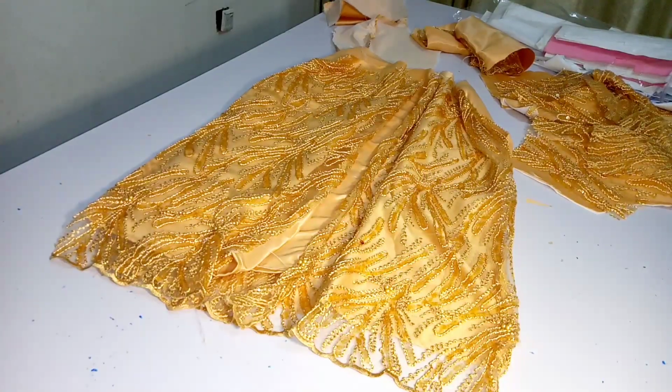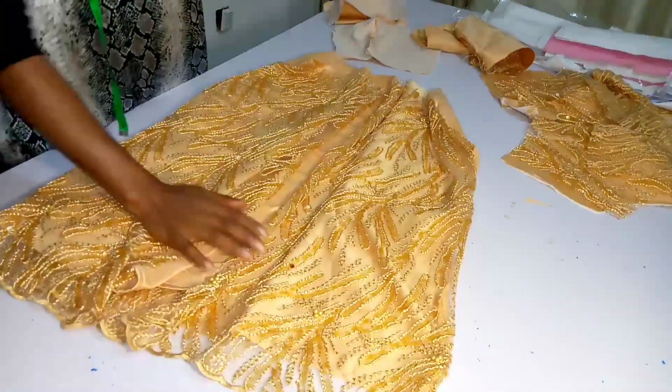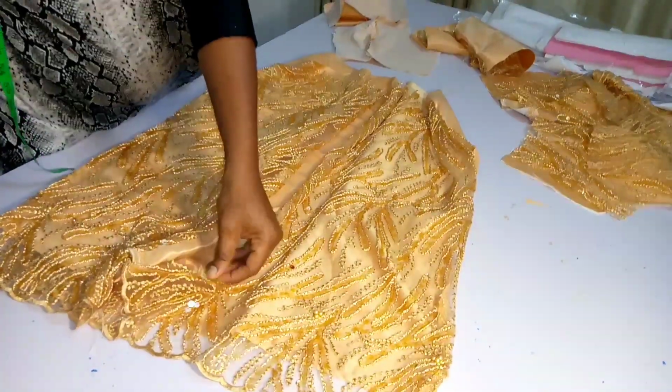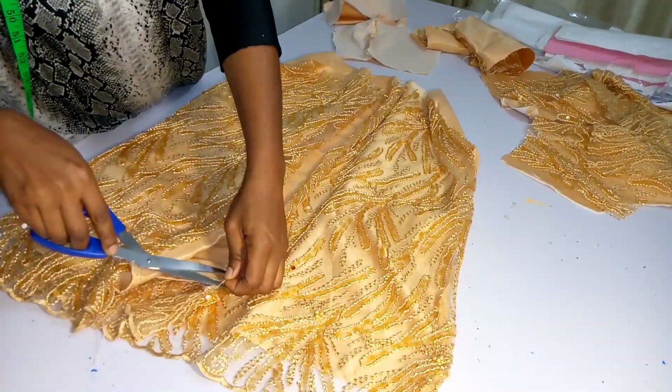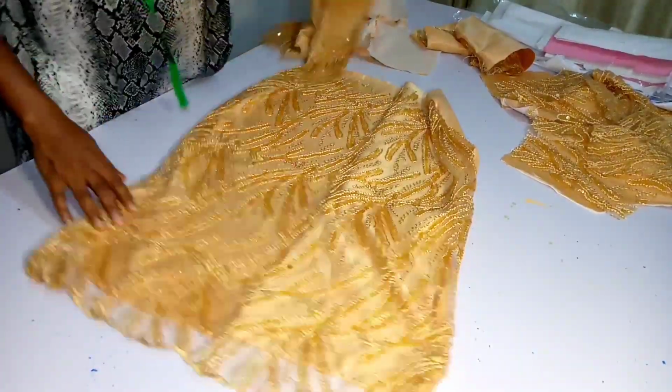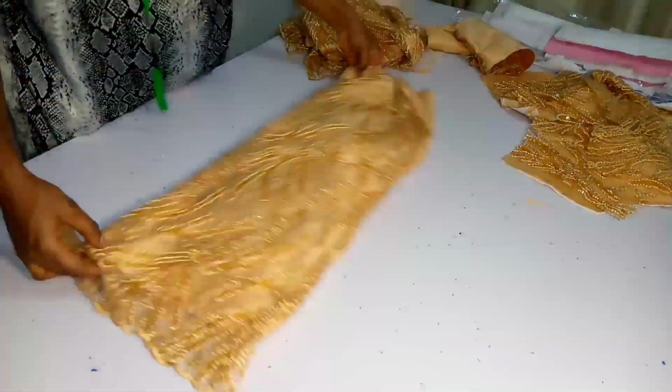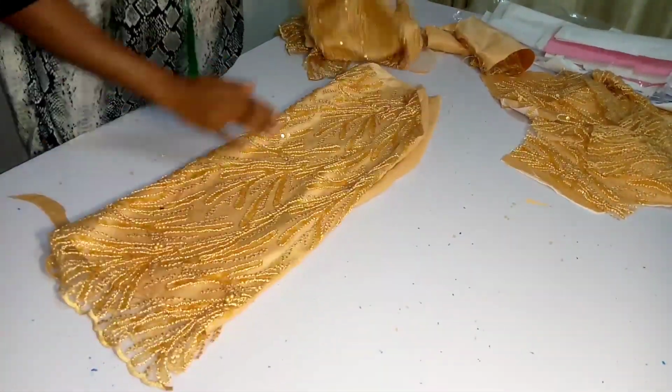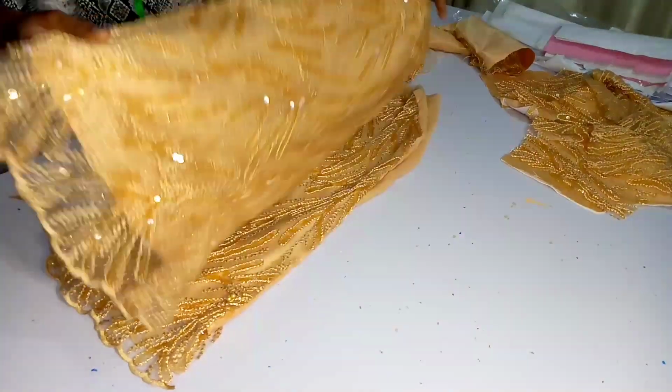Hi guys, as you can see, I've joined the skirt part together with the lining. I've turned it with the lining. So I'm going to go ahead to give it a really good press, guys. You don't want to miss that when you are making any garment, okay? Especially when you are making lace.